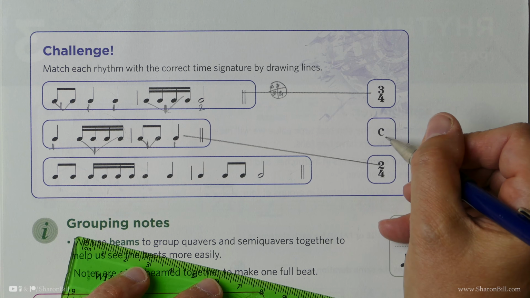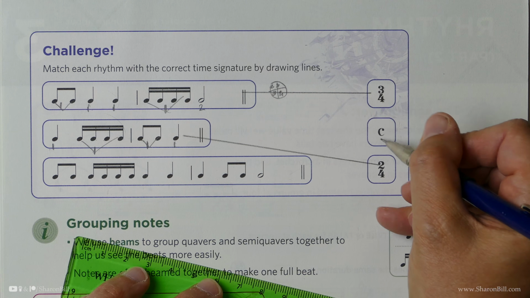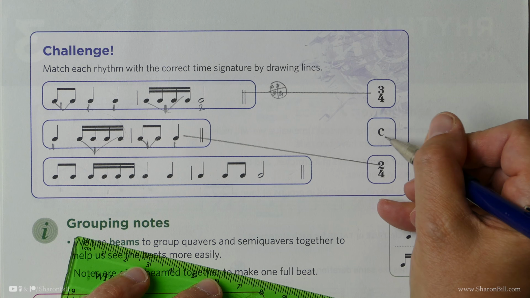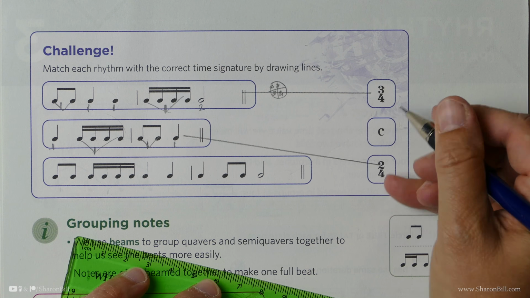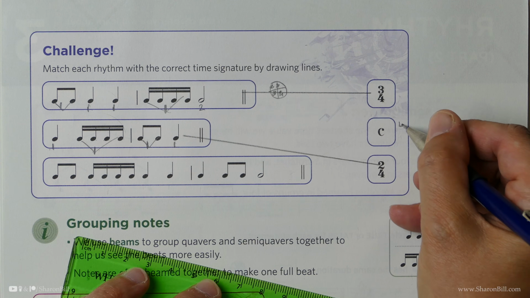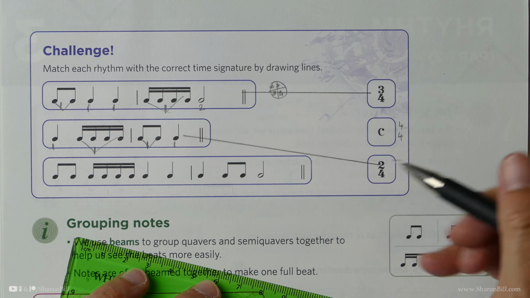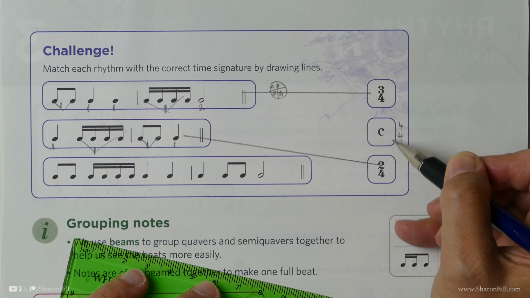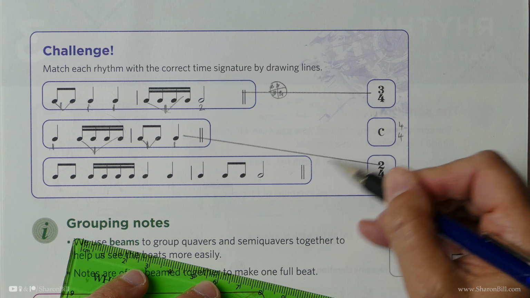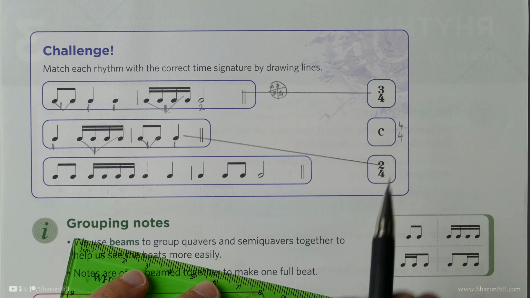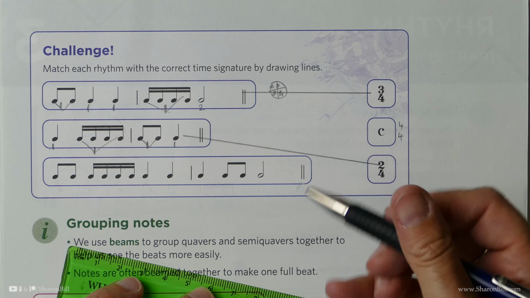But let's double check and let's use every opportunity to learn. Here's an opportunity to refresh your memory on common time. This time signature is another way, like a shorthand, quick way of writing 4/4. So if we've got everything right so far, the option available to us now is that there should be 4 beats per bar. Let's check that.